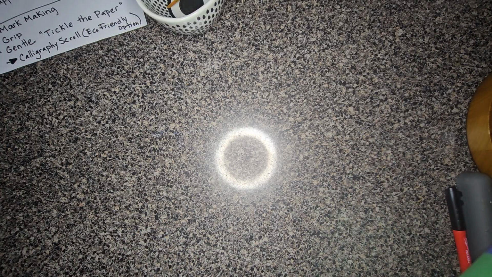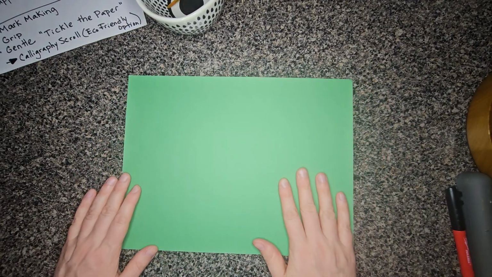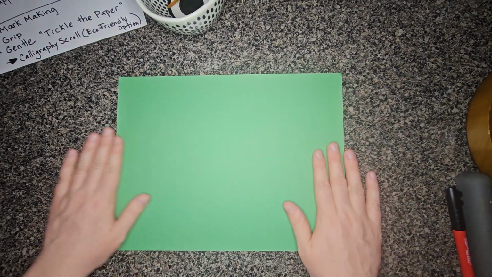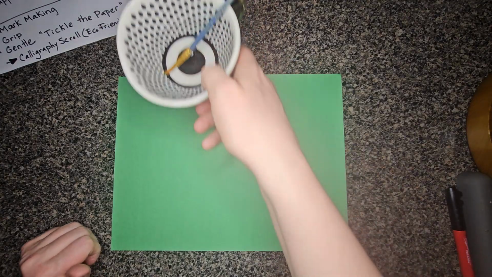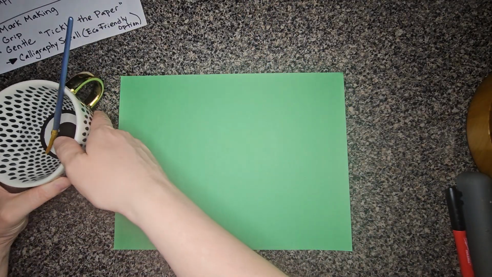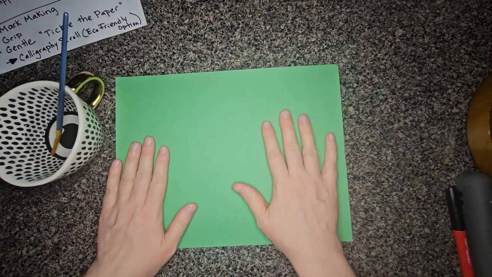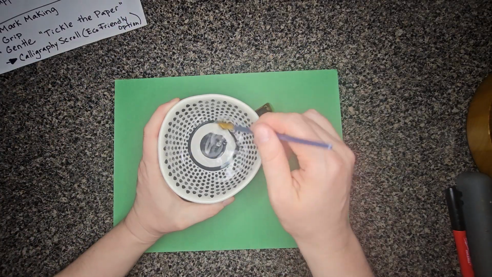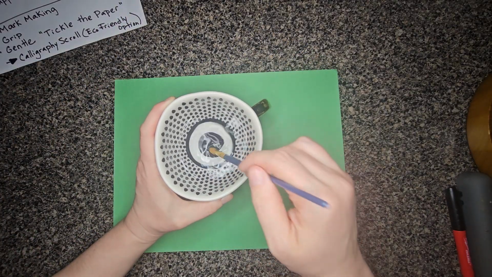So we've done the slideshow, we've read the book, and here is our piece of construction paper. Every student gets one, every student gets water near them or to share, and a paintbrush. We're going to roll our sleeves up so we keep our clothes nice and clean. We have our piece of paper, and we have our magic water that is going to paint on the paper.